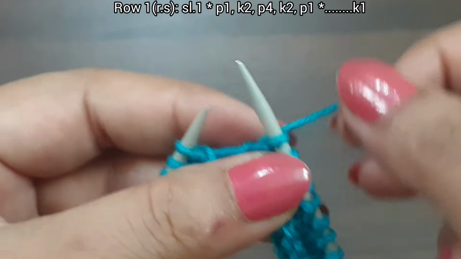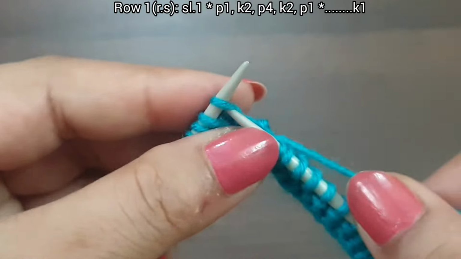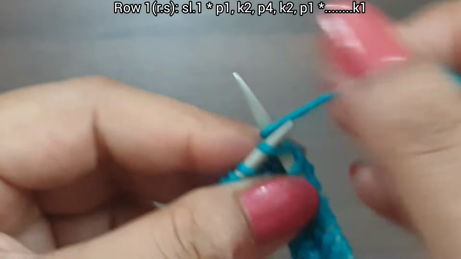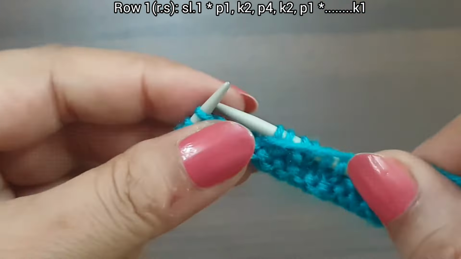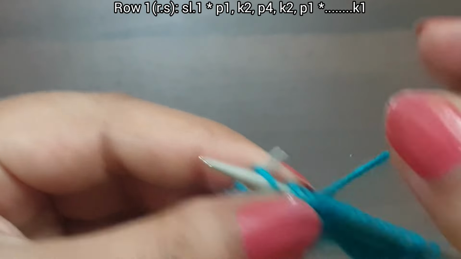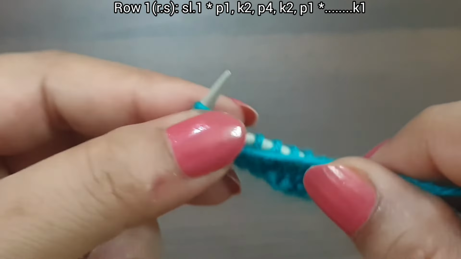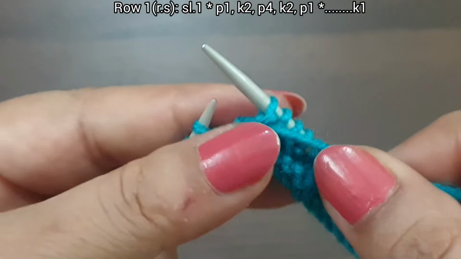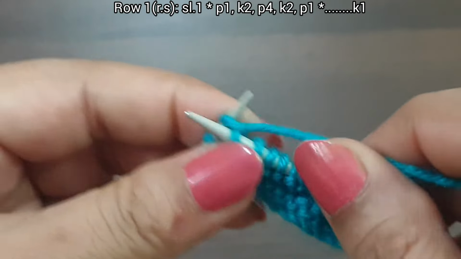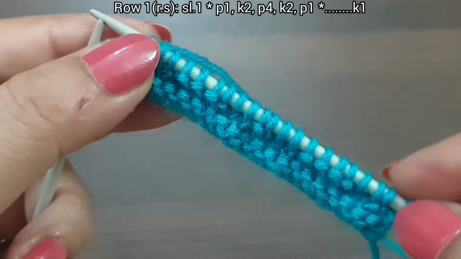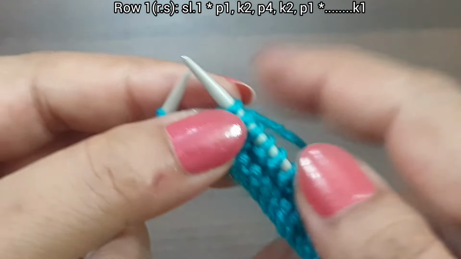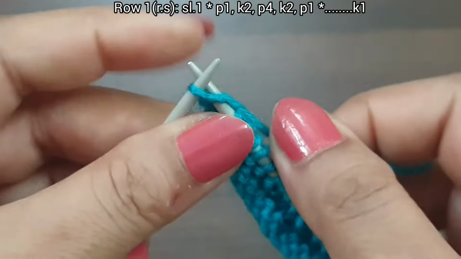Again we repeat this pattern one more time. Purl 1, knit 2, purl 4, knit 2, purl 1. Here we complete 2 times repeat pattern. Last edge, knit edge from right side. First row is complete now.